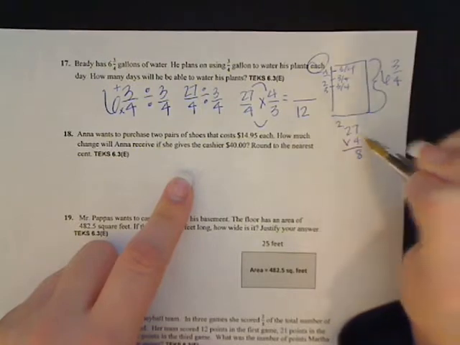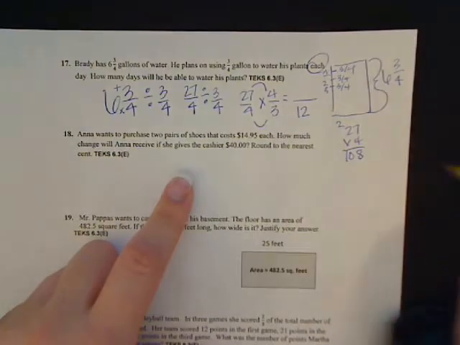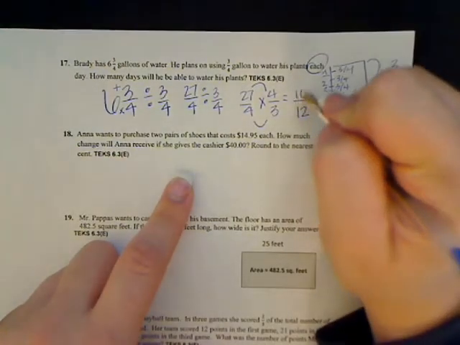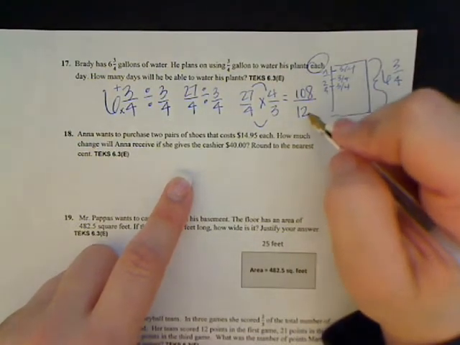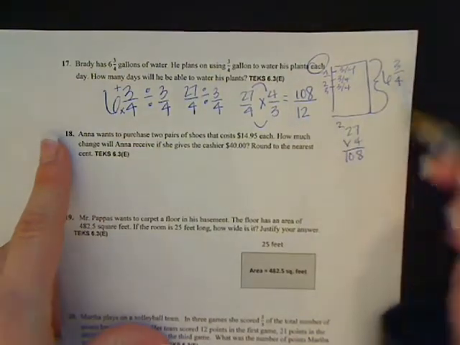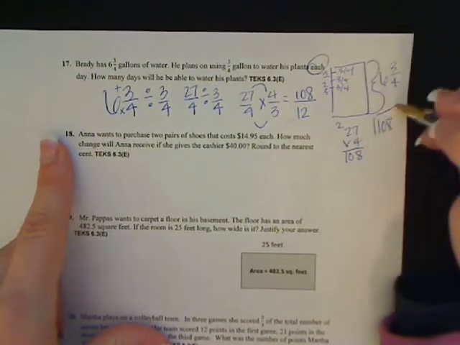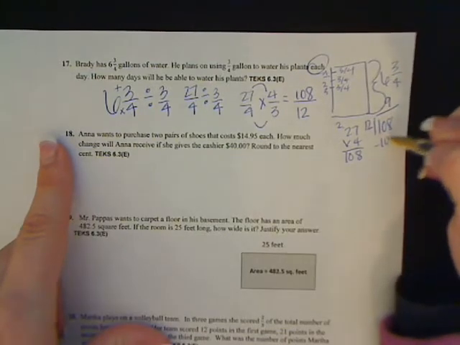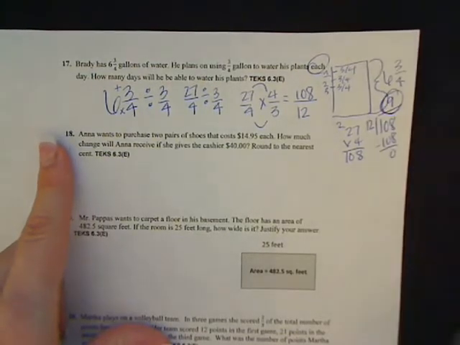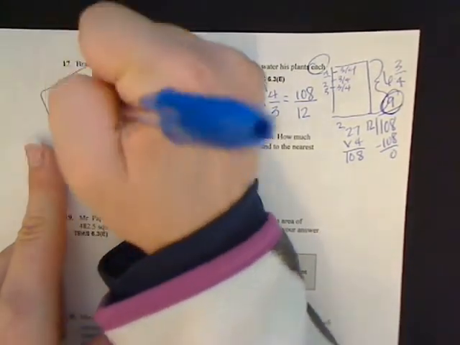That would be 108. So I've got 108 over 12. I need to change this back into a mixed number. So 108 divided by 12. 12 goes into 108 9 times with no remainder. So I have a whole number of 9. So 9 days.